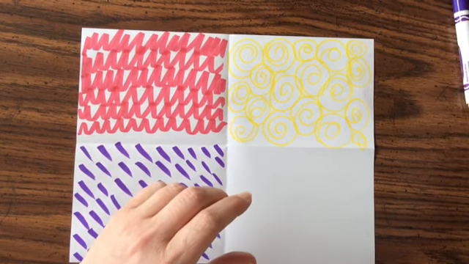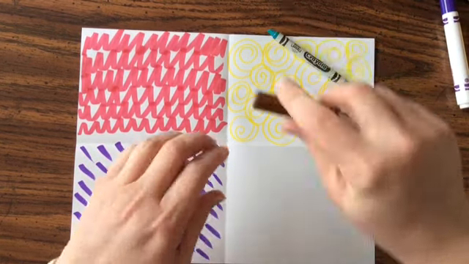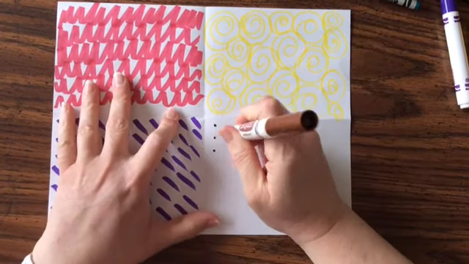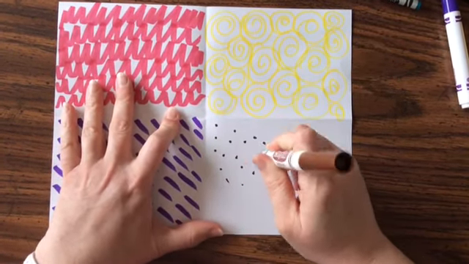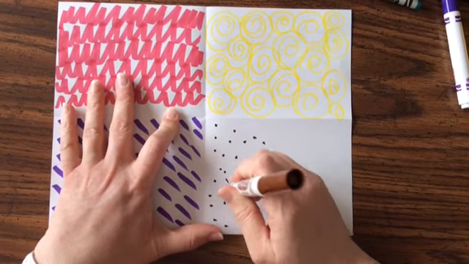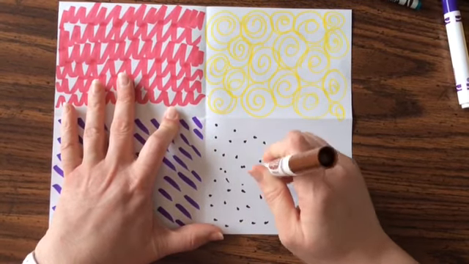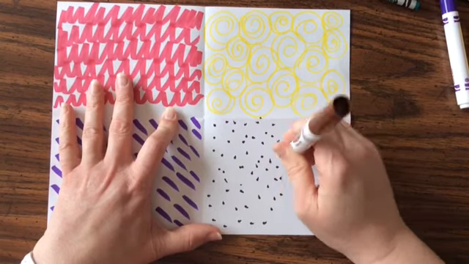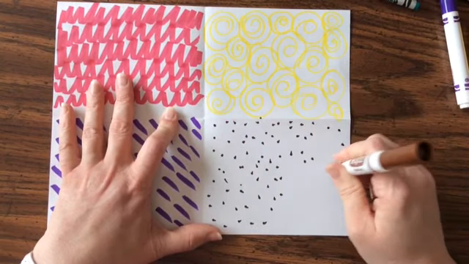Maybe I could do some polka dot textures. So I want you to know there's lots of ways to make textures, and you can use these textures to make a piece of art.